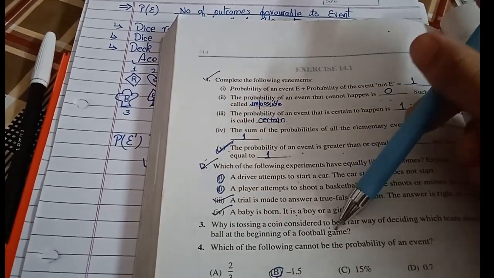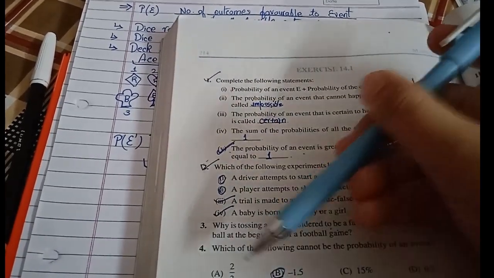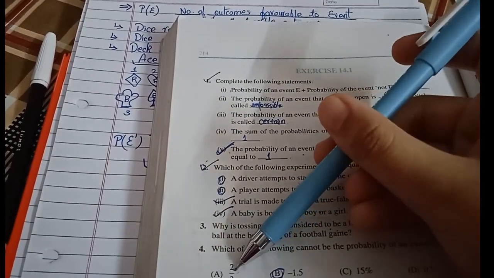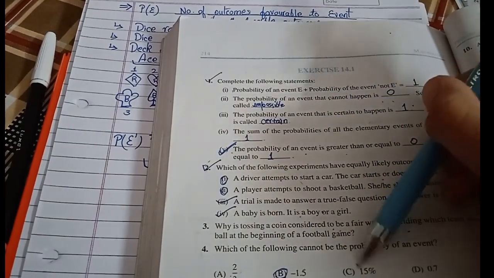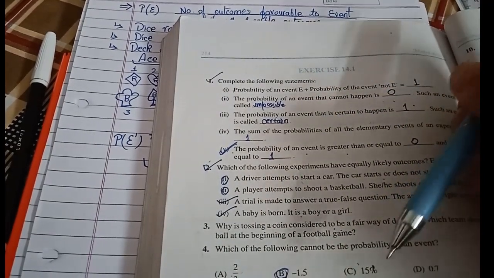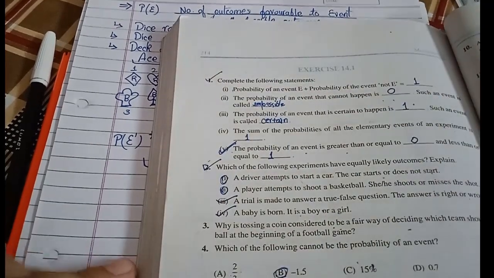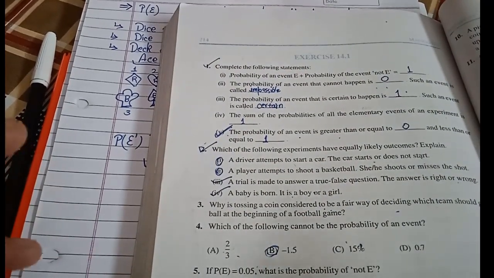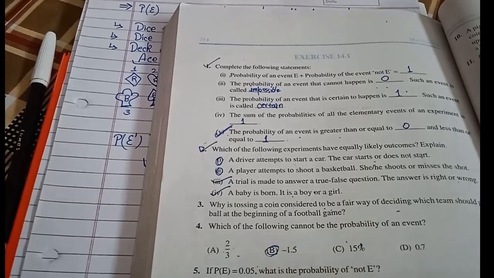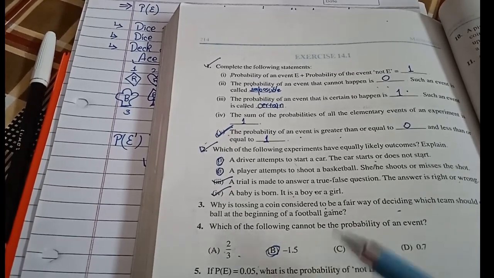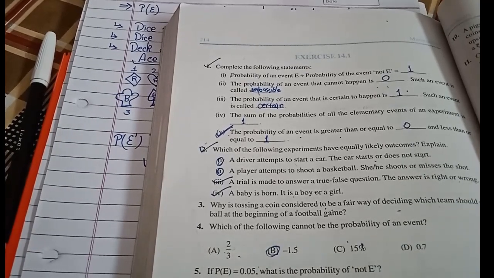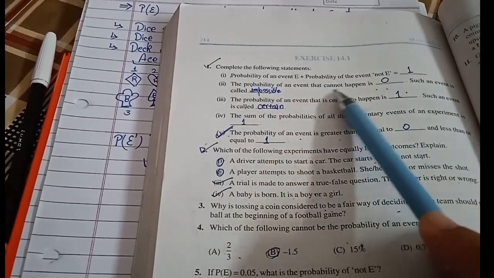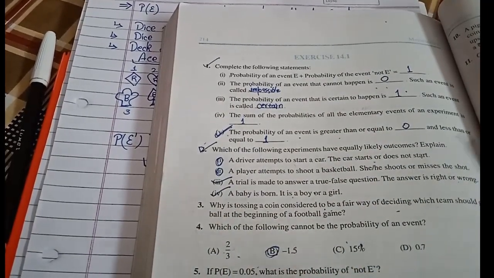Now, which of the following cannot be the probability of an event? So 2 upon 3, obviously it can be a fraction. Here also we got it in fraction, right? So it can be 15%. Obviously 15% is a probability that is usually used. 0.7 is also a number which can be considered to be a probability of an event. But obviously it cannot be negative. What does it mean to be negative? Either it will be a probability that cannot happen, so it is 0. Hence, negative doesn't make any sense here.